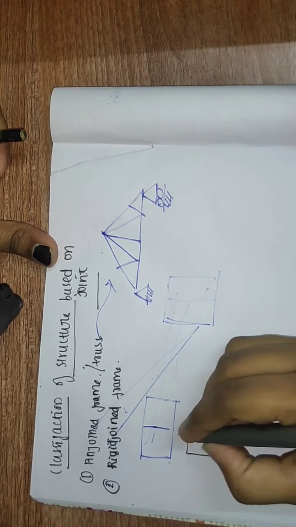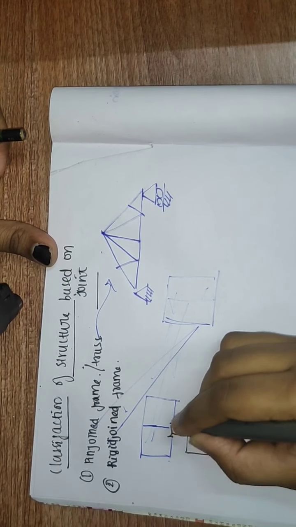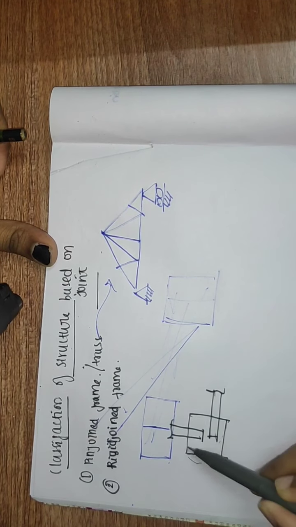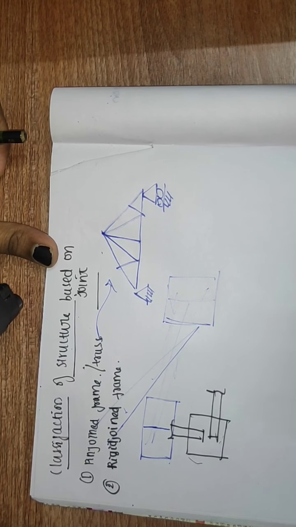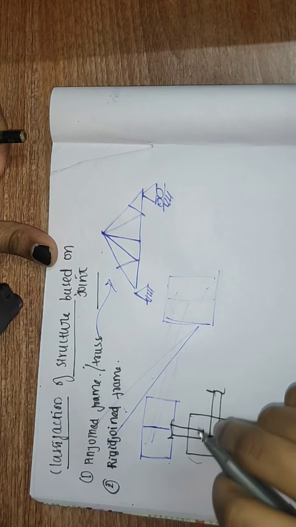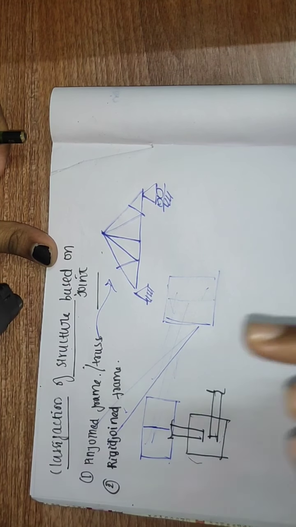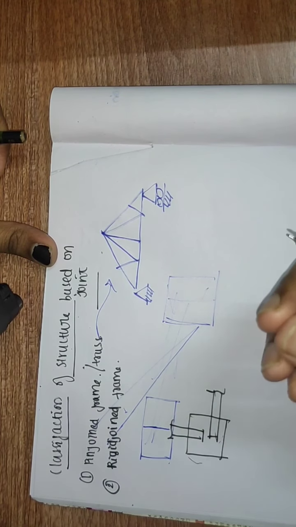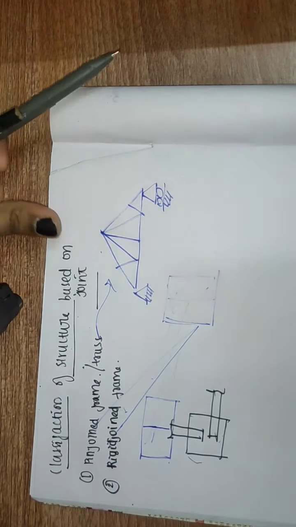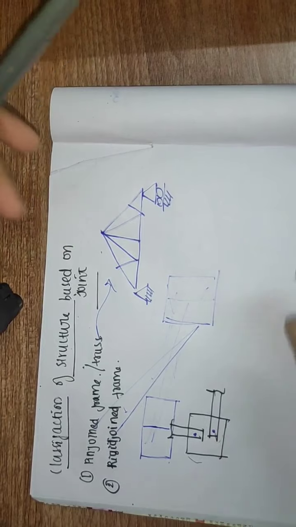This is one member and this is the second member, and these two members are connected with these gusset plates. This rectangle is the gusset plate. If we connect the members to the gusset plate, we can connect them using a single bolt or a single rivet.